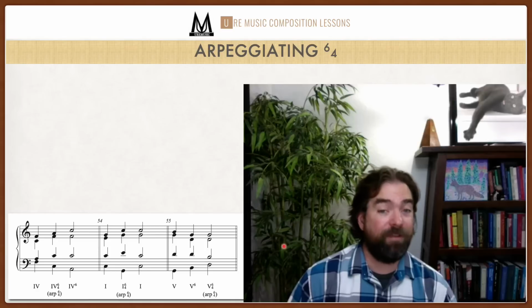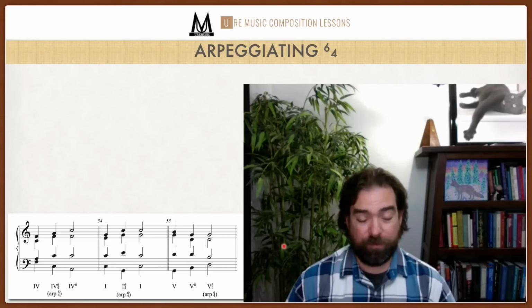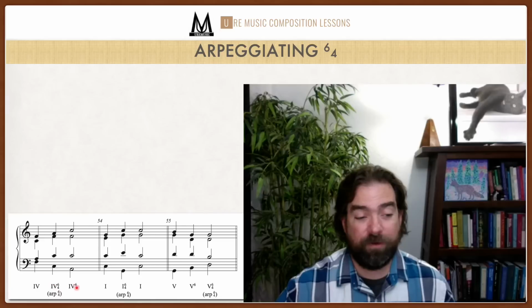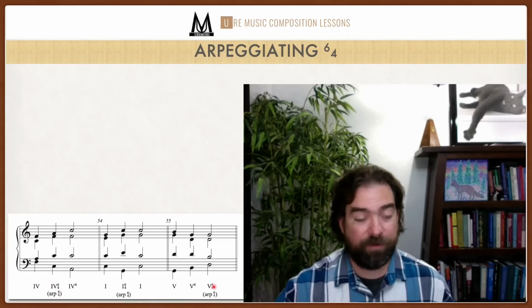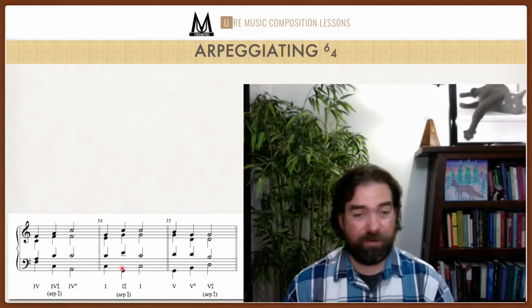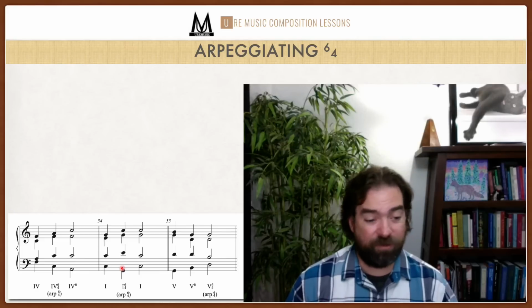So why do we have the arpeggiating 6/4? It's useful for expanding a tonic area, a predominant area, or a dominant area. Typically, as you'd expect, the predominant is going to expand its own area, the dominant would expand its own area, and the tonic would expand its own area. But that's not always the case. You can use a dominant to expand the tonic area if you wish.